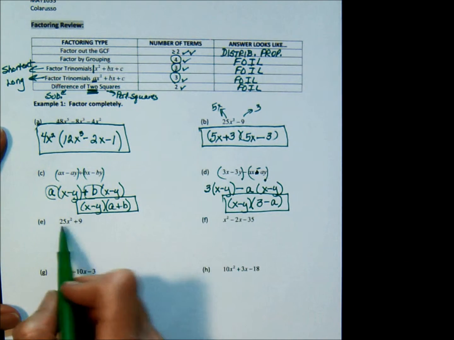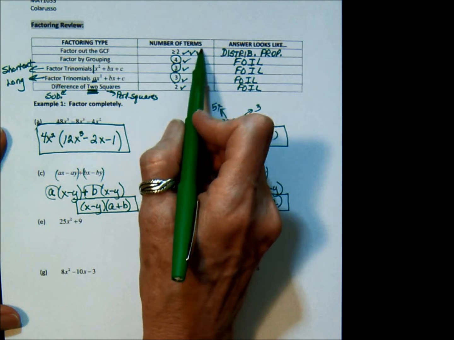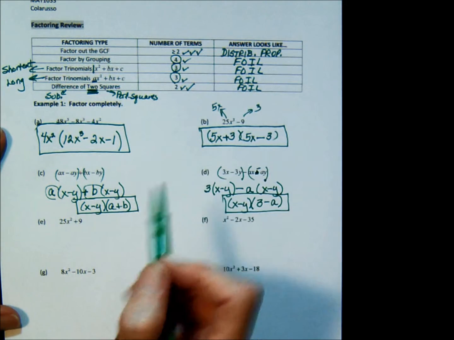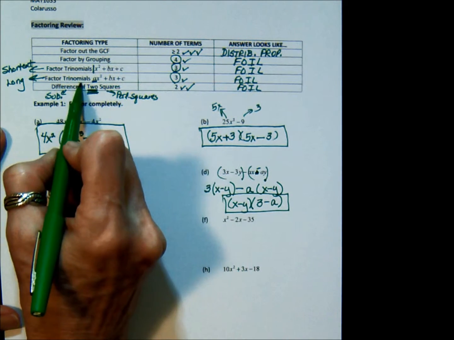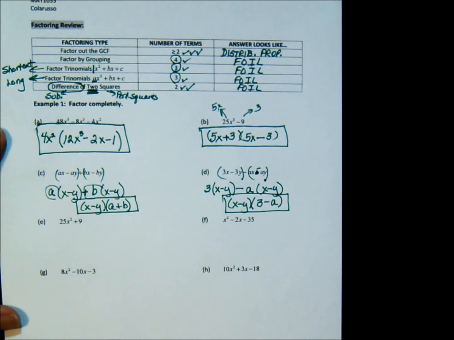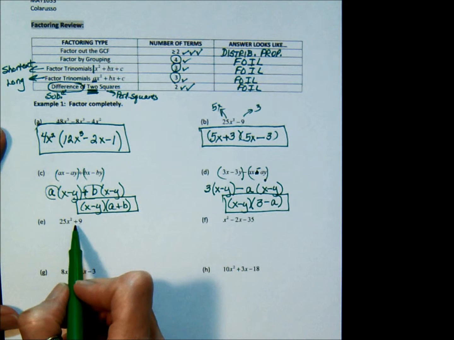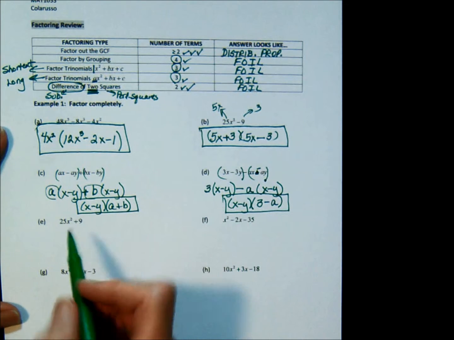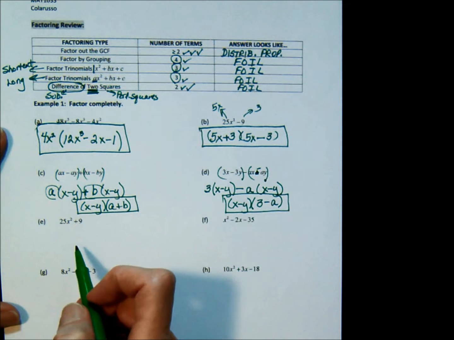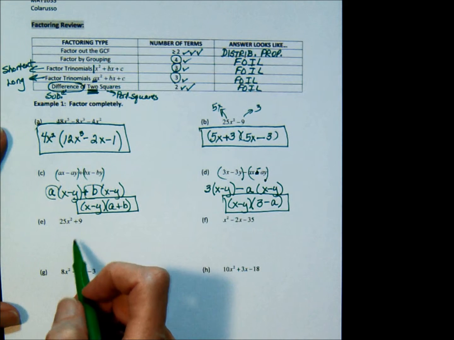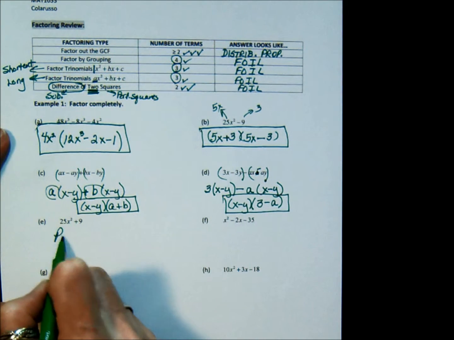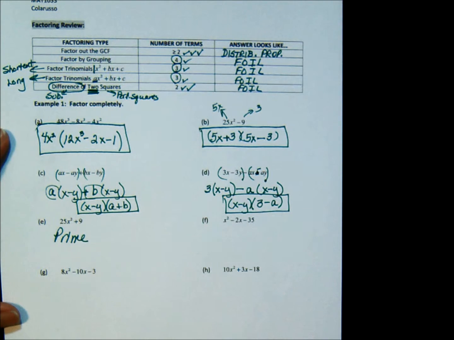Let's look at the next one. I have 2 terms, so it could be GCF or difference of 2 squares, but the key word here is difference. This is not the difference of 2 squares. This is the sum of 2 squares. So it can't be difference of 2 squares. Unless there's a GCF, I can't do anything with this. And since nothing goes into 25 and 9 other than 1, we say that this binomial is prime.